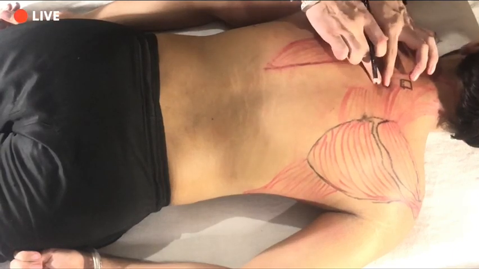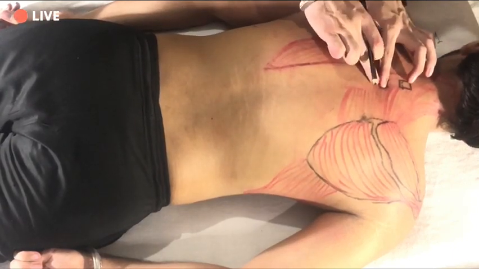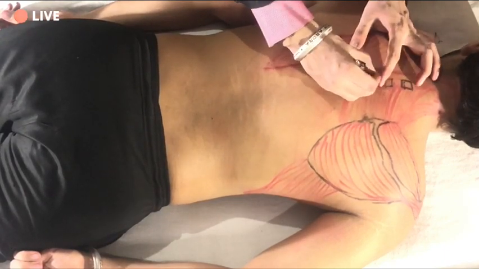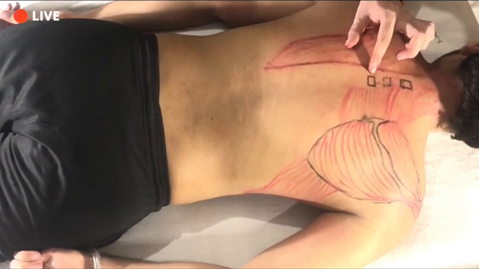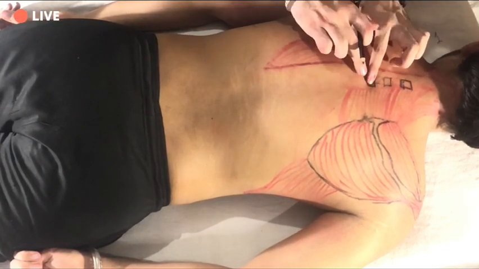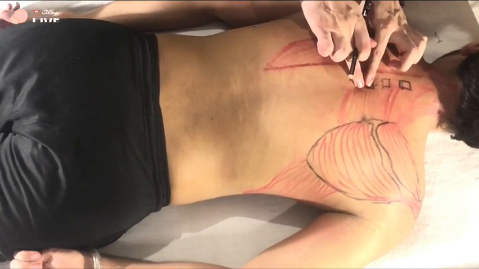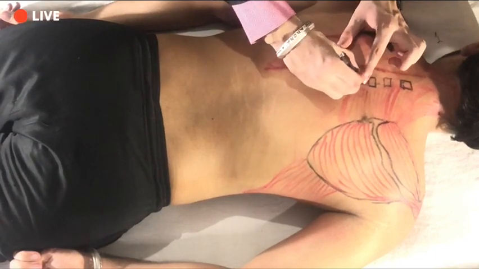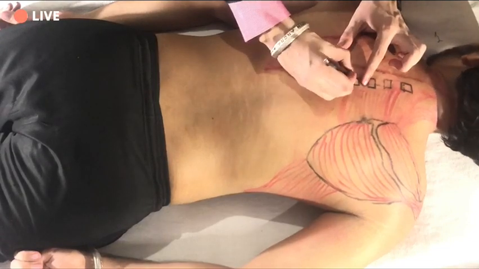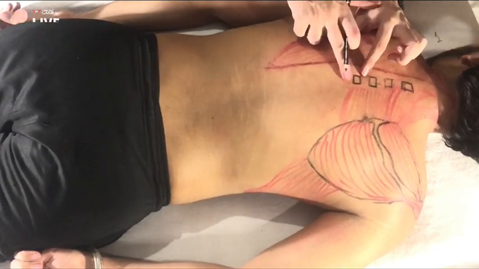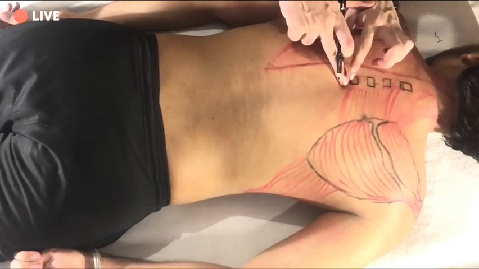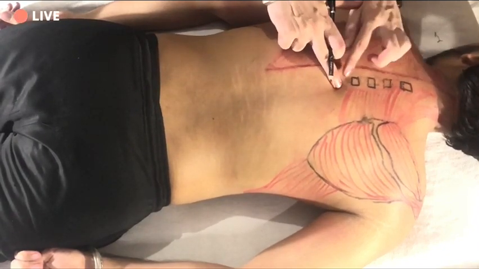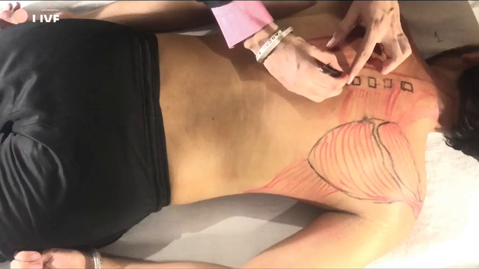Now just below T2 again you have a gap, then the spinous process of T3. So here is the T3 spinous process. Then again you go down and you feel a gap here and then a spinous process here. So you will mark it as T4. Likewise, you keep on going down, palpating the gap and then the bone next to it, and then you can mark out that's T5.